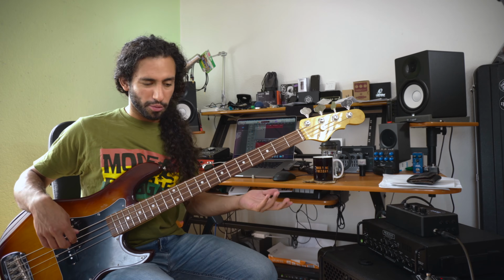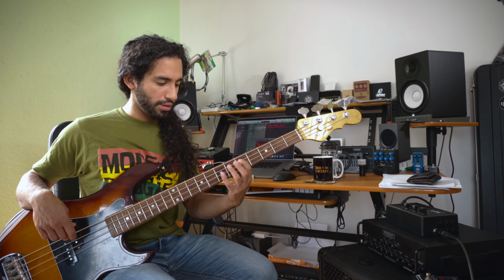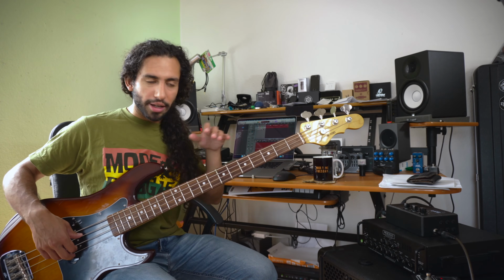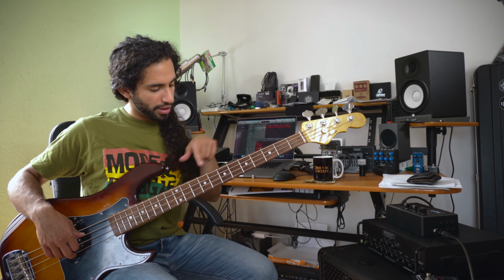Otherwise you would have something like that. But by adding those extra notes, you add some more movement to your bass line. So for example, from here we just covered from C major to E.